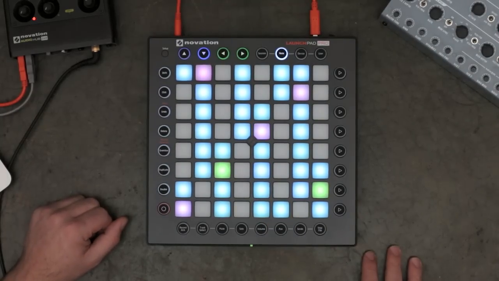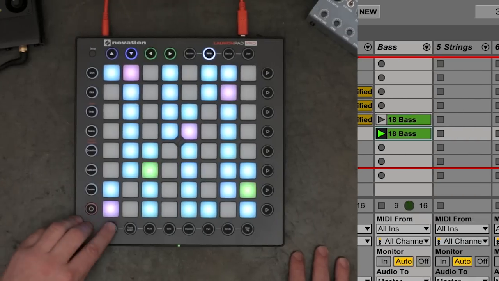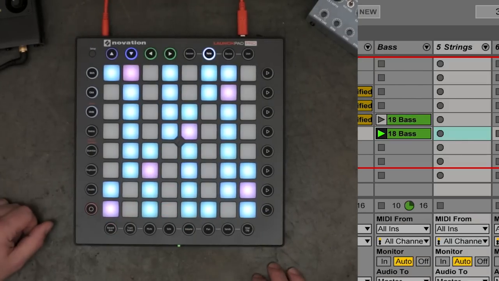I'll now use Quick View with the record arm button to arm another track. In this track I'm going to record some chords using a string sound.